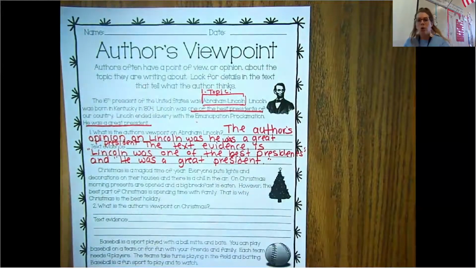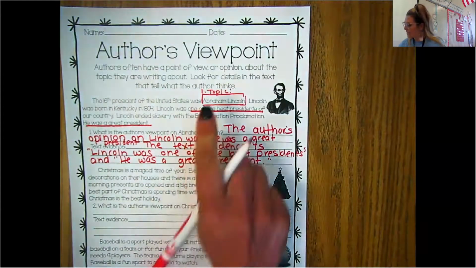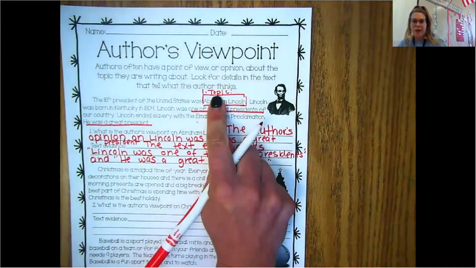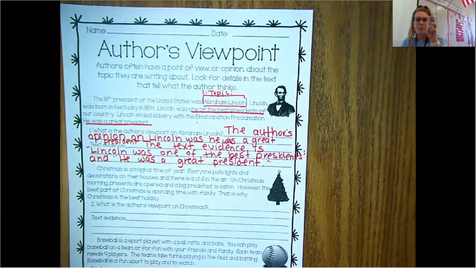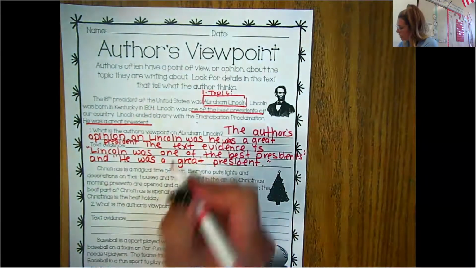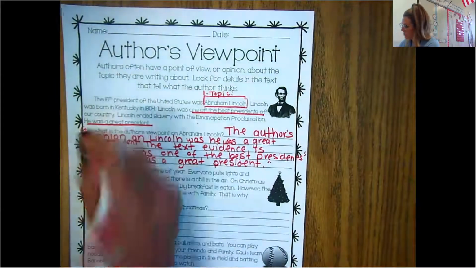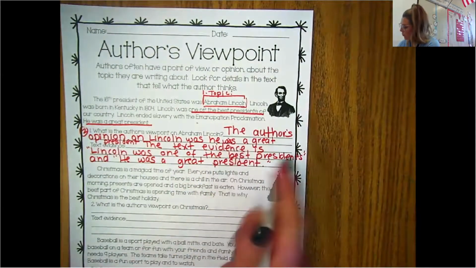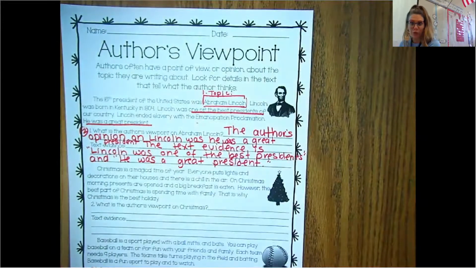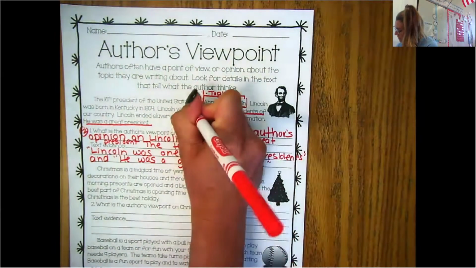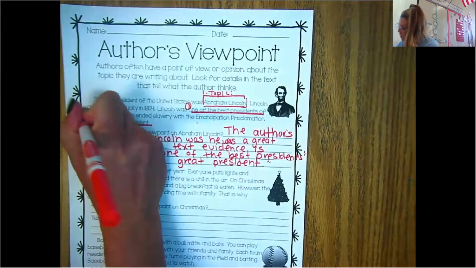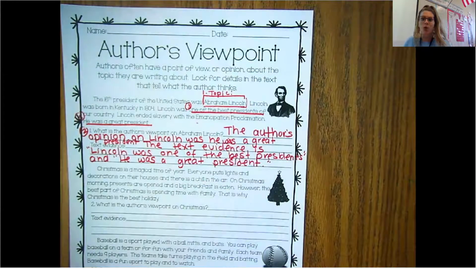Okay, so we did all 3 steps. We identified the topic, and then we kind of combined step 2 and step 3. This was really our step 2, right? But we kind of did step 3 first, which was find the proof. What are the details that support the author's thoughts or feelings?